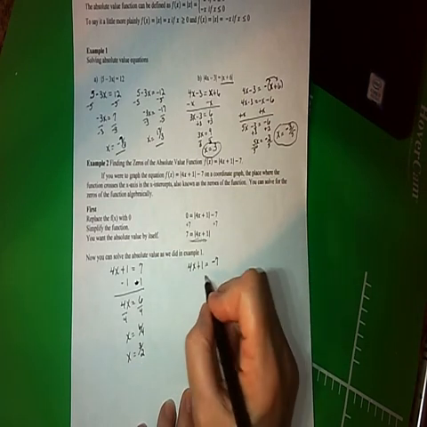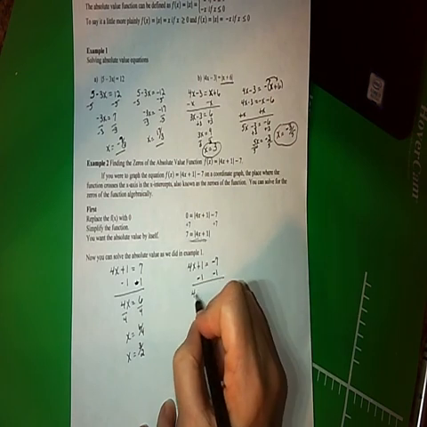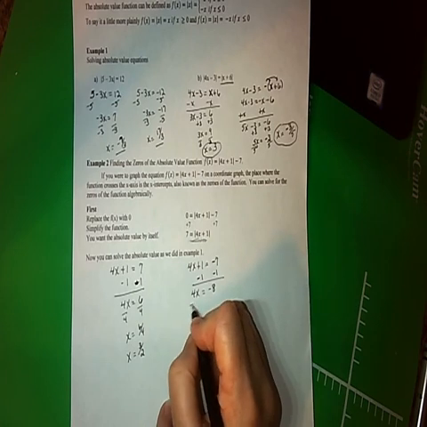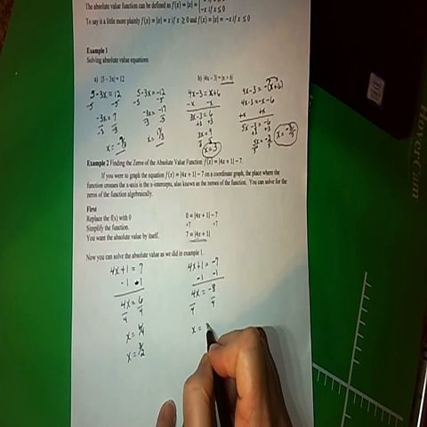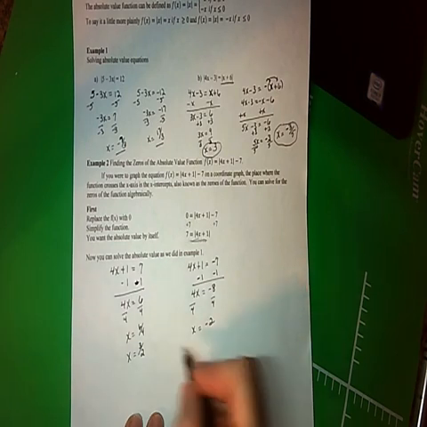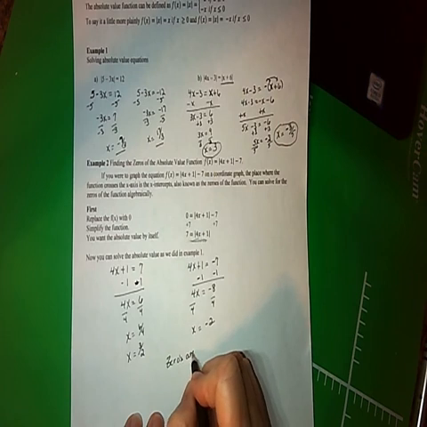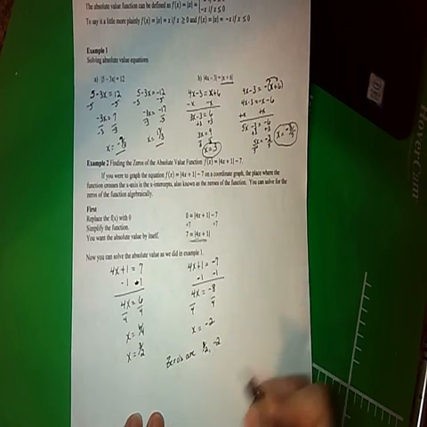So I'm going to do the same thing to the negative. I'm going to subtract 1. So 4x equals negative 8. Divide by 4. X equals negative 2. So my zeros are 3/2 and negative 2.